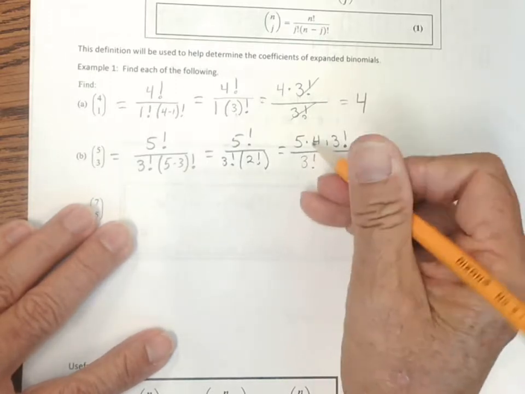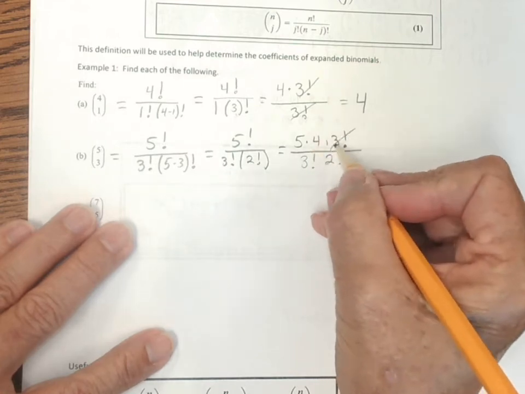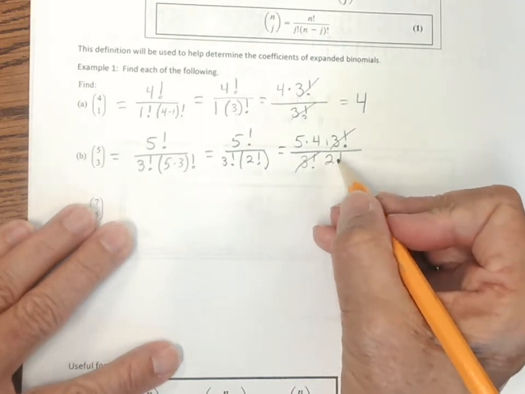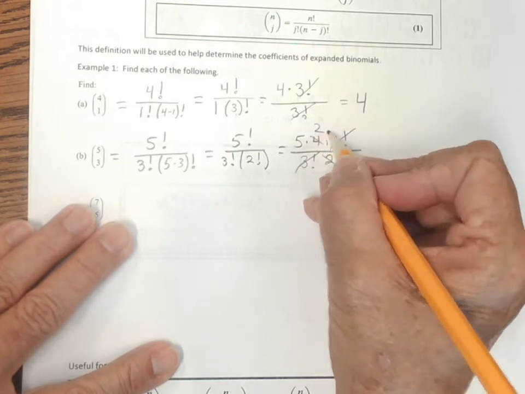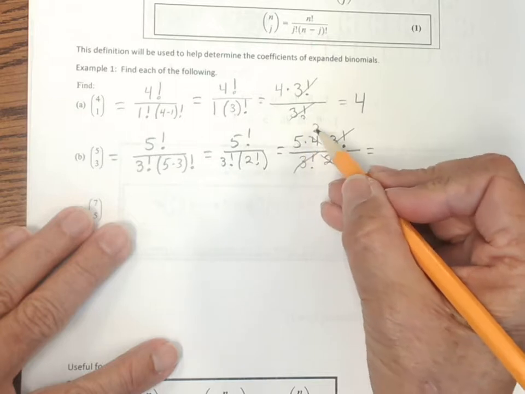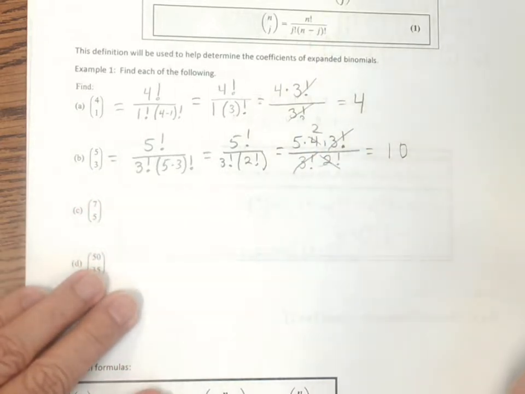Because 3 factorial is the same as 3 times 2 times 1. And I have a 3 factorial and I have a 2 factorial. So the 3 factorials will cancel. 2 factorial is just 2 times 1. So 2 goes into 2 once, 2 goes into 4 twice. So we are left with 5 times 2 divided by 1. So that is just a 10.